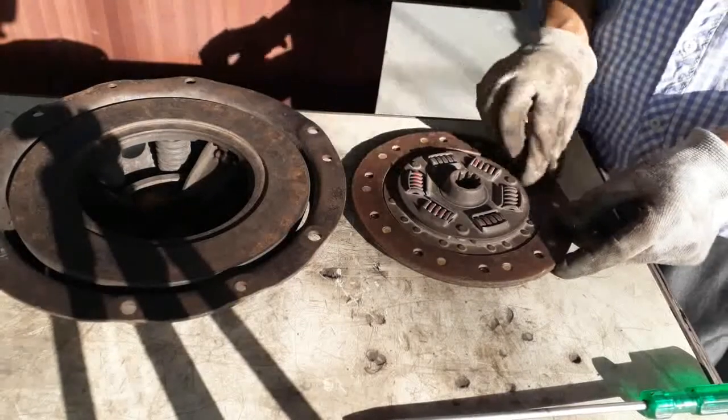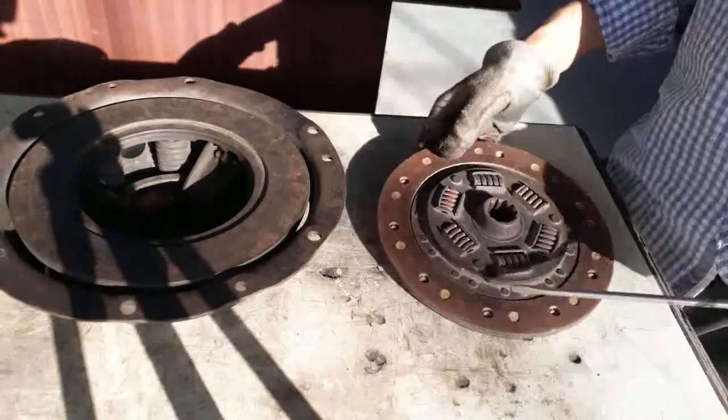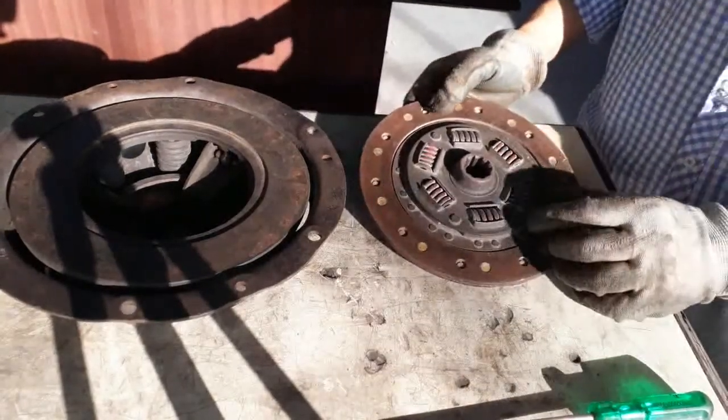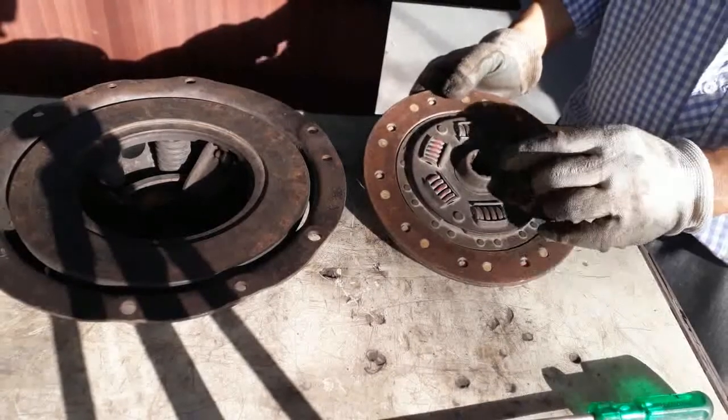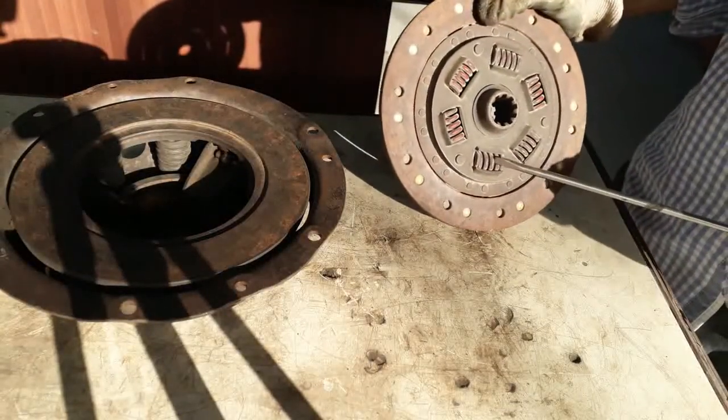Now this is the clutch hub, and this one is the spline. This is the torsion spring. Torsion springs are placed here.